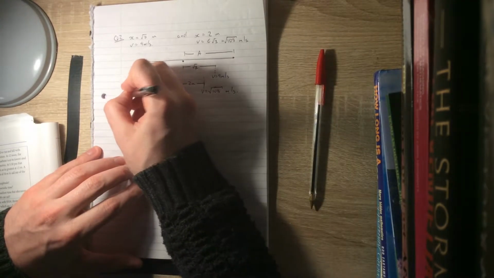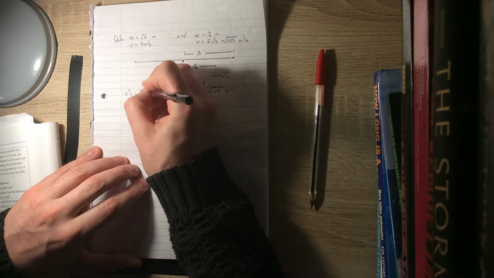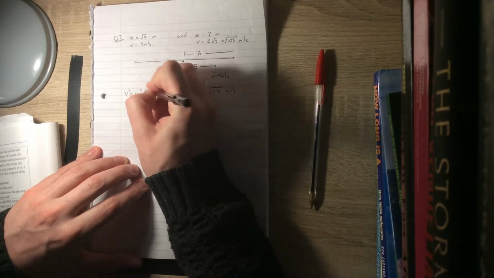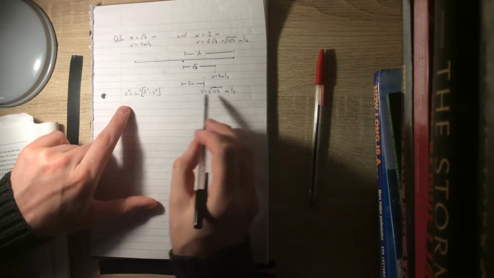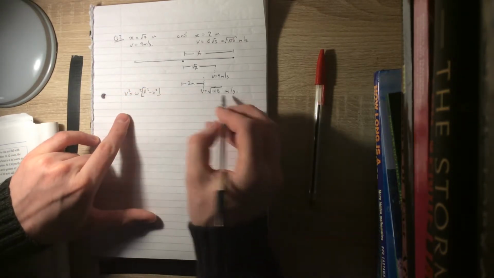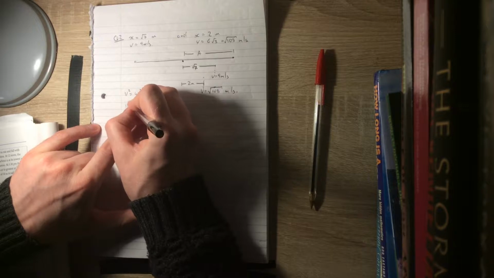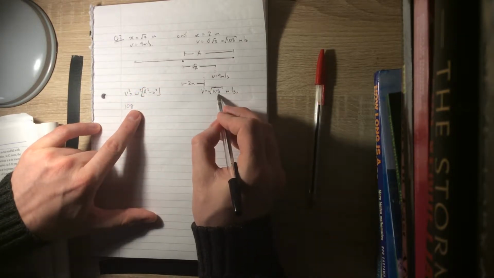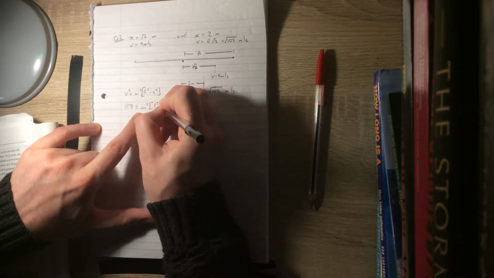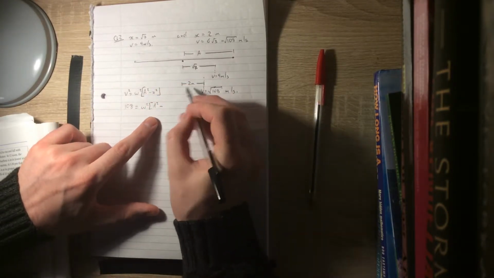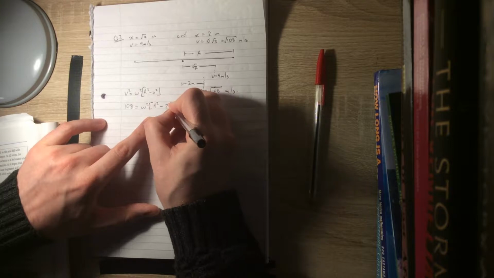So to solve this, we're going to use our formula, v squared is omega squared times a squared minus x squared. That we'll be looking at in another video, but let's take it on faith for the moment. For the second case, v squared is 108. Omega squared we don't know, a squared we don't know, but the corresponding value for x there is 2, so that's 2 squared.